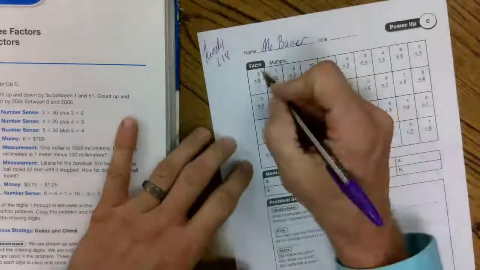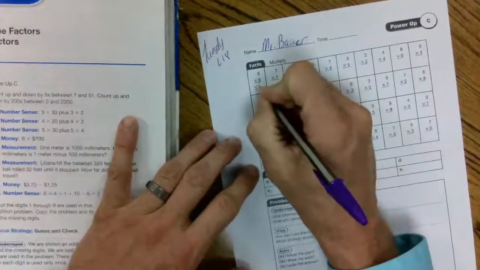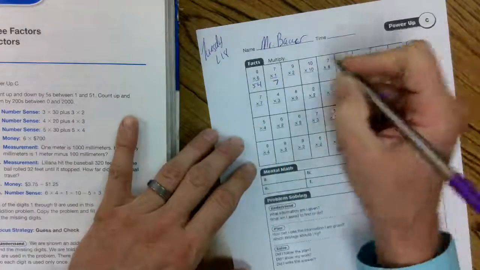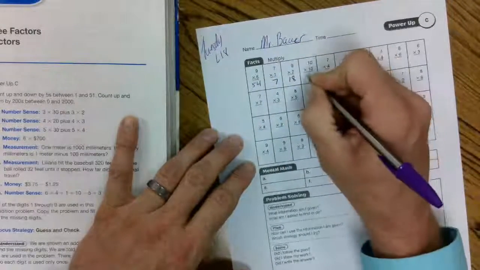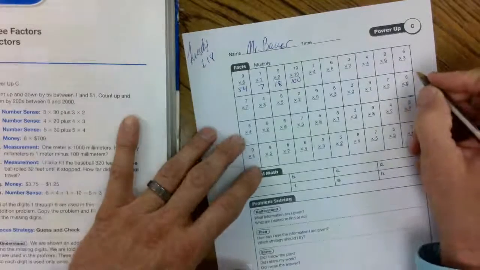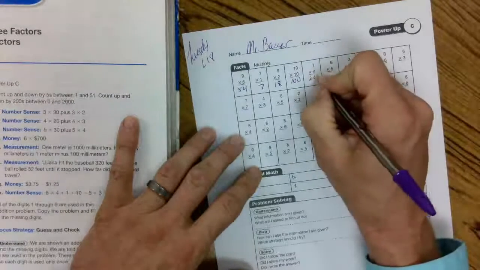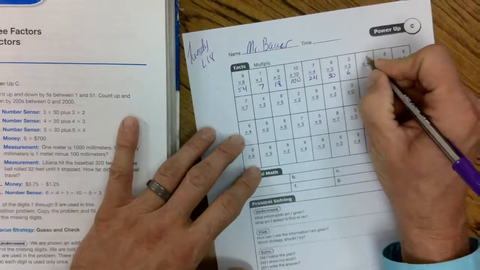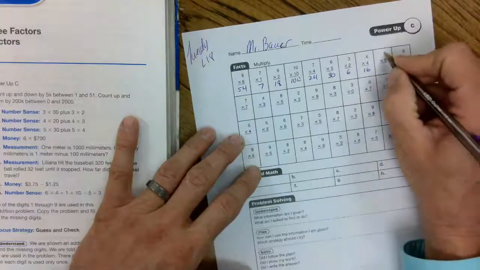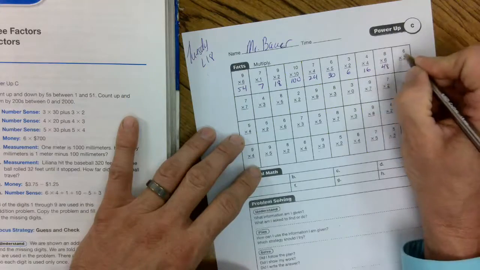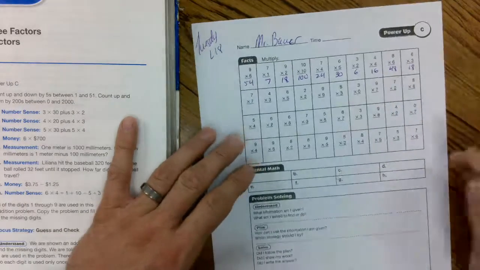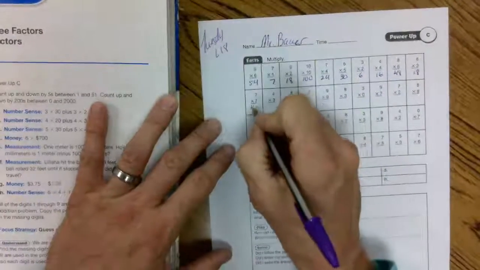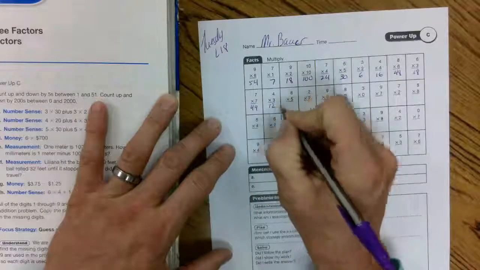Power Up. 9 times 6 is 54. 7 times 1 is 7. 9 times 2 is 18. 10 times 10 is 100. 7 times 4 is 28. 6 times 5 is 30. 3 times 2 is 6. 4 times 4 is 16. 8 times 6 is 48. 6 times 3 is 18. 7 times 7 is 49. 4 times 3 is 12.